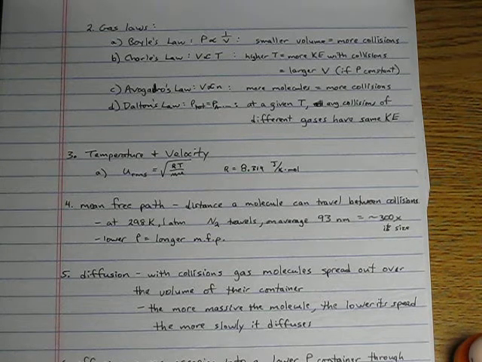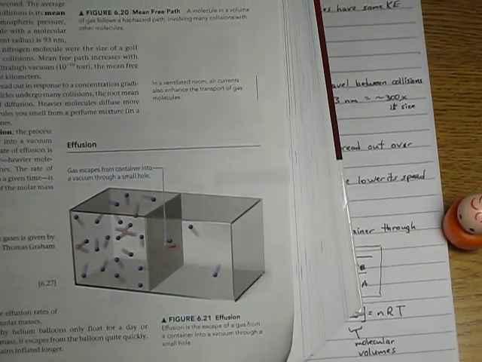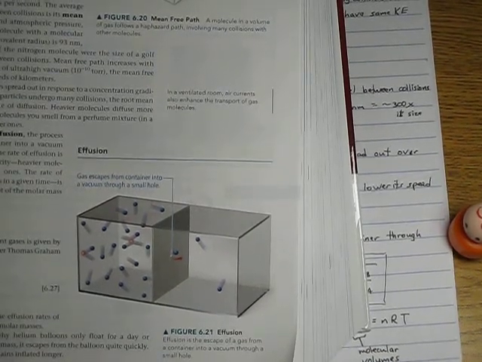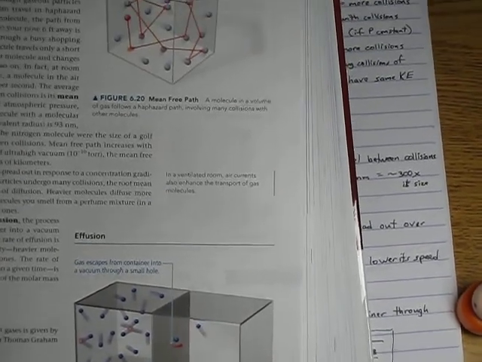All right. There's also effusion, gas escaping into a lower pressure container through a small hole. And your book had that diagram too, right here, where on the left side you have a lot of gas molecules in that container, and on the right side there's just a couple gas molecules because there's a little hole that they are effusing through.